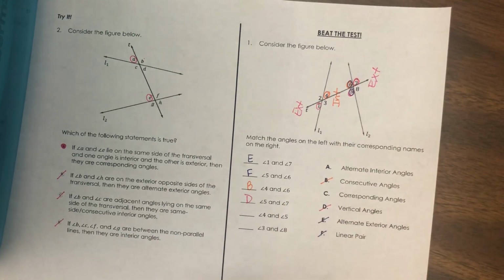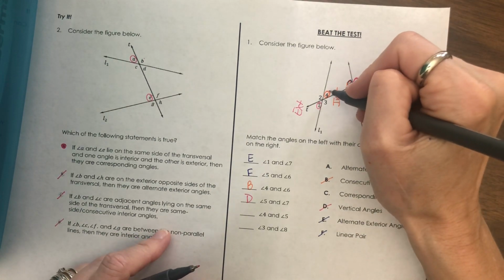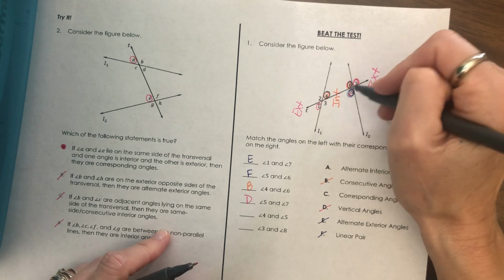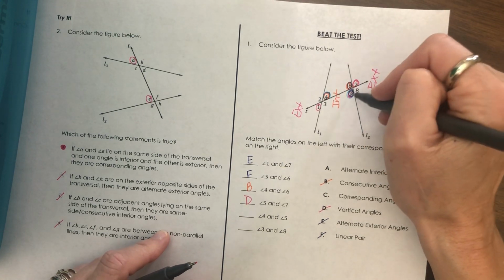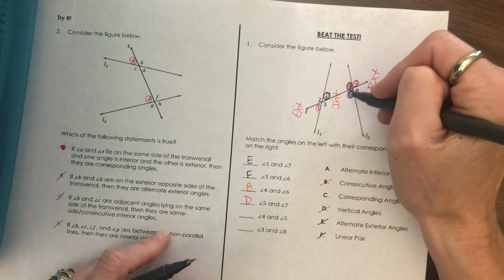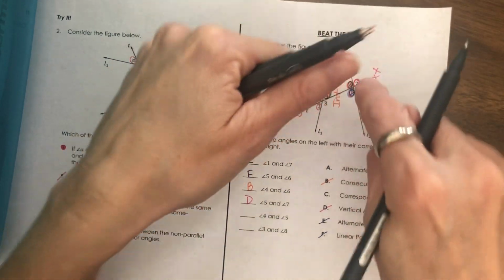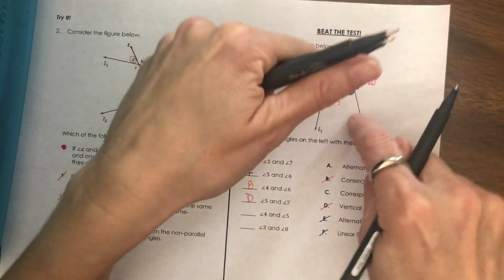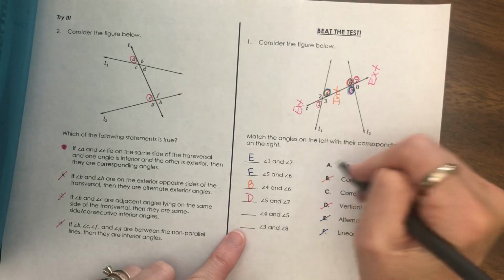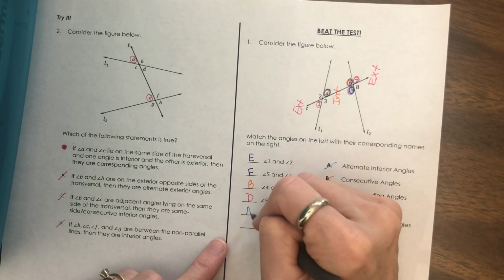4 and 5. Let's look at 4. I'm getting a lot of colors in here now. 4 and 5. Okay, I can see already that they're both in the interior. That's helpful. And they're on alternating sides of the transversal. So alternate interior angles, which is A.